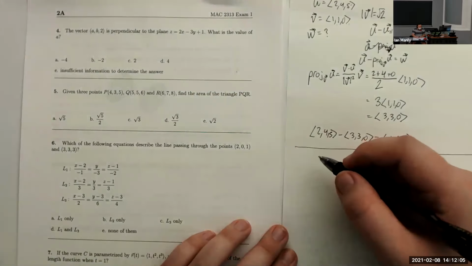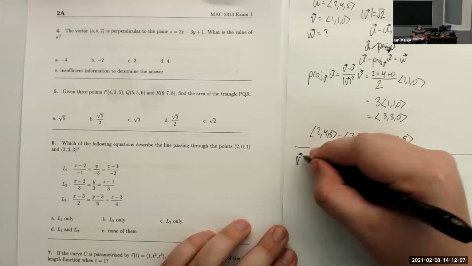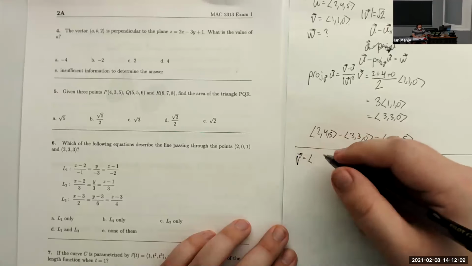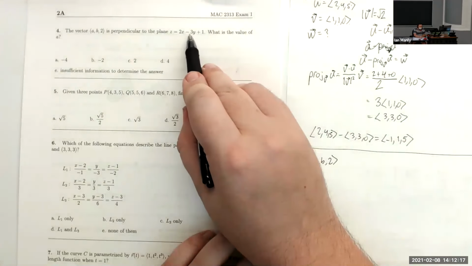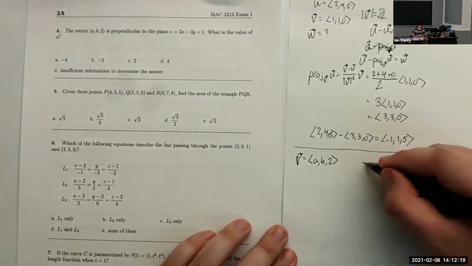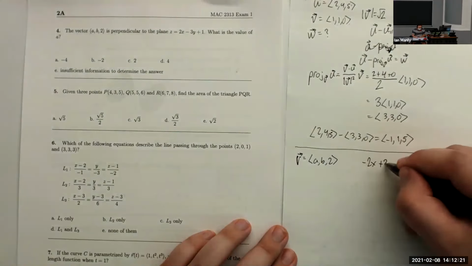All right, so we're saying that this vector, which I'm just going to call V, is A, B, and then we have 2 here, and it's perpendicular to this plane. Now, what I'm going to do is move everything to one side. So I have negative 2x plus 3y plus z is 1. You could have it equal 1, or you could have minus 1 equals 0.